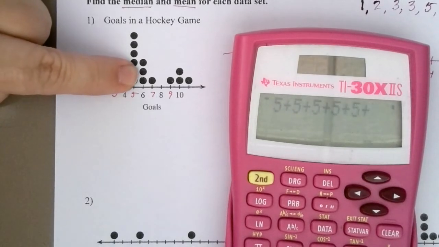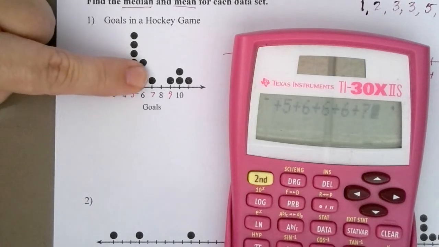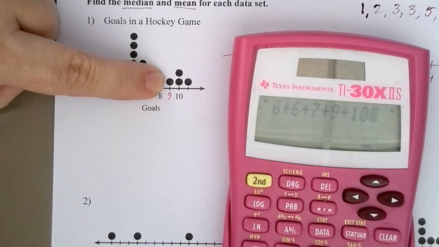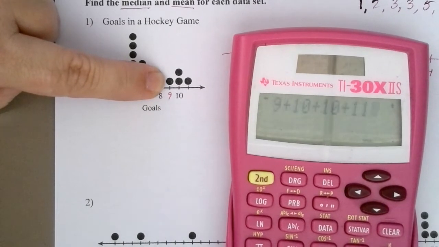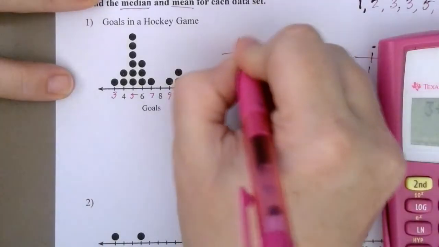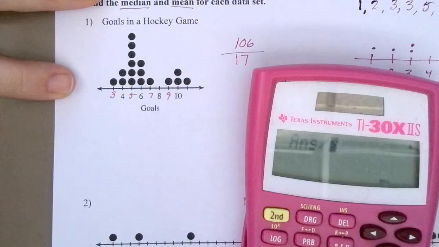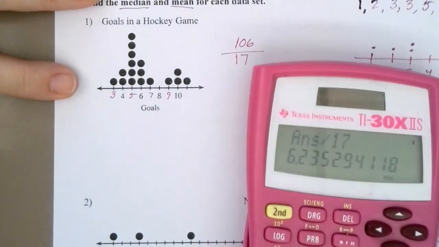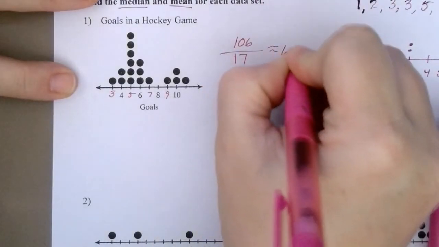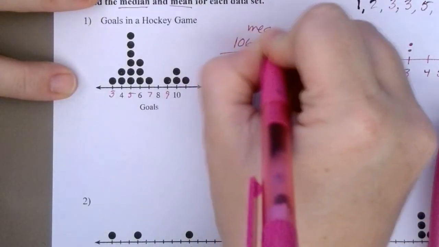How many 6s? 3 plus 7 plus 9 plus 10 plus 10 plus 11. 106. Divide by 17. 6.235. I'm going to call that 6.2. And that's my mean.